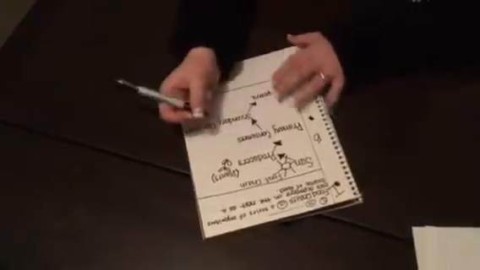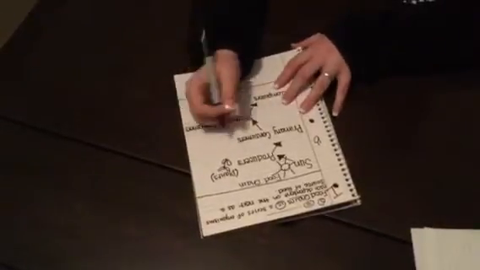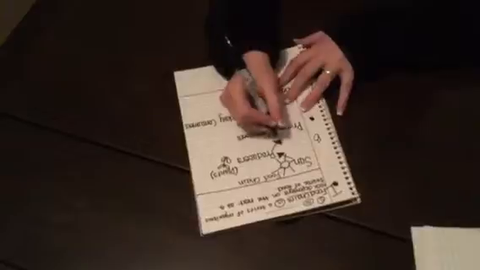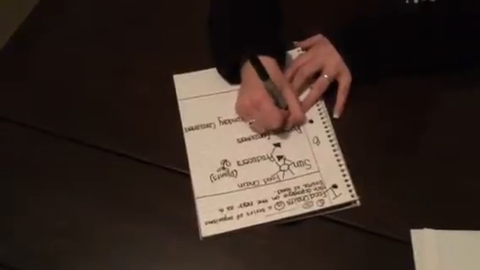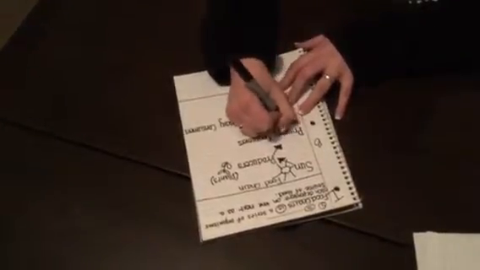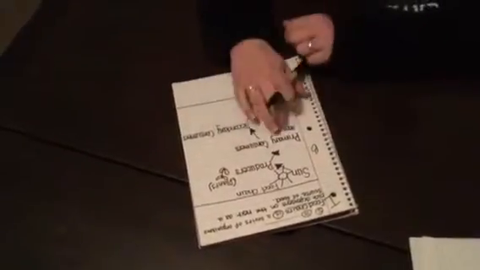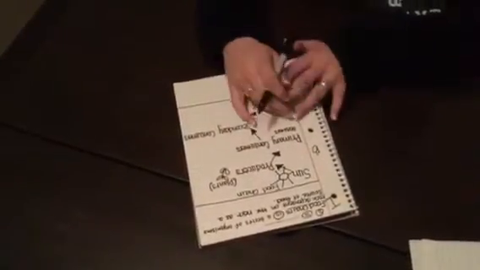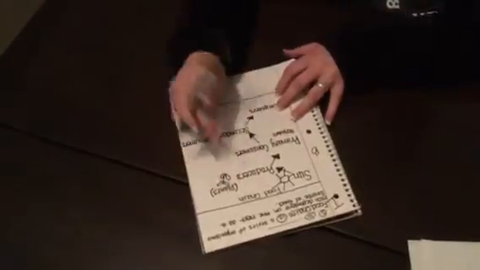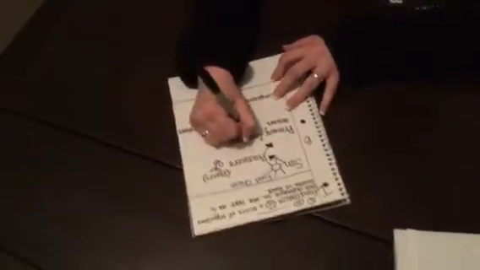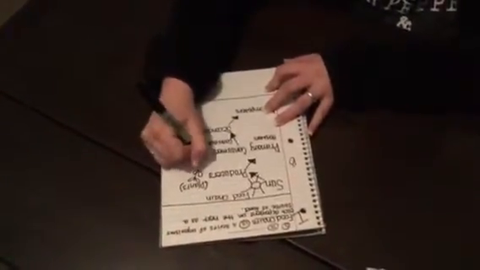Then the primary consumers are going to be herbivores, which only eat the plants. When I think of them, I think of little rabbits.